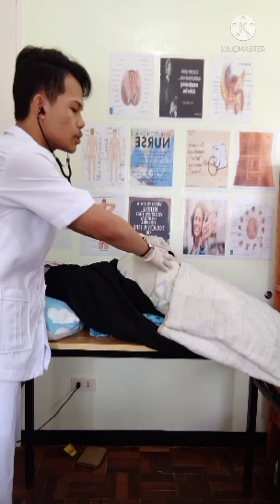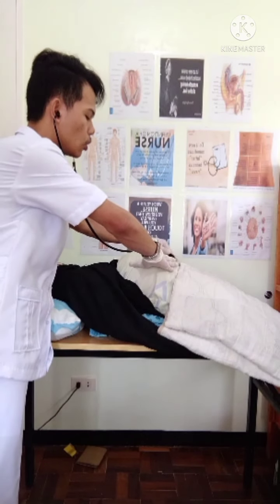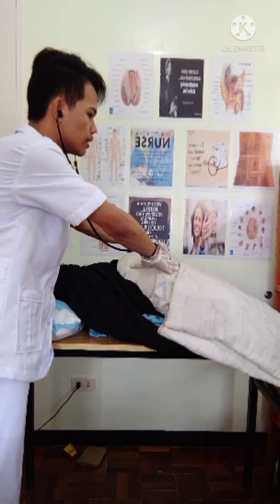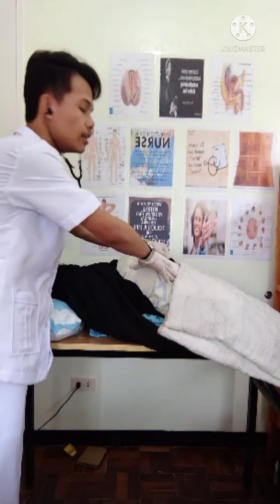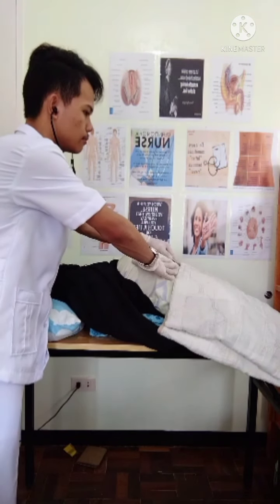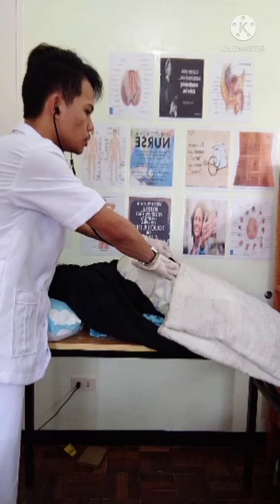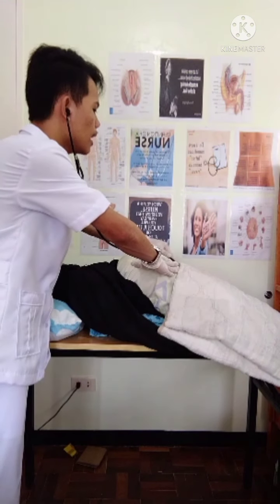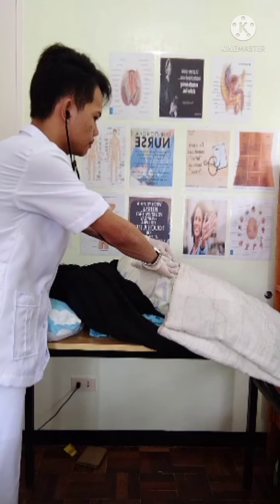So as I am doing this, we need to locate the location, and of course the rate and the character of the fetal heart tone. This is to make sure that the fetal heart tone has the normal beating pattern.